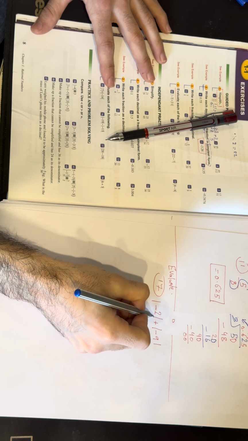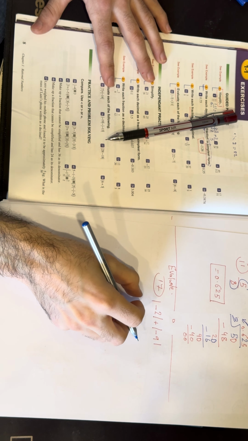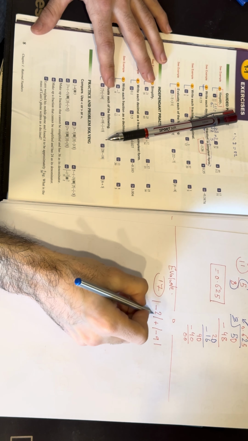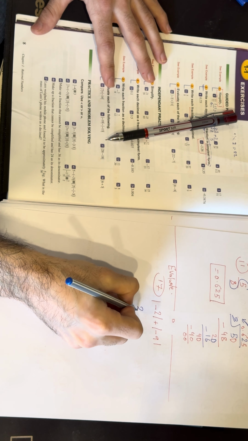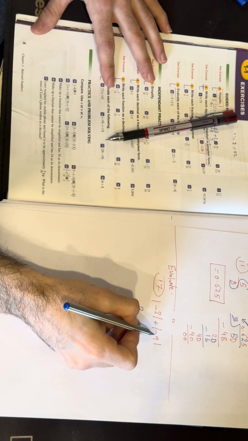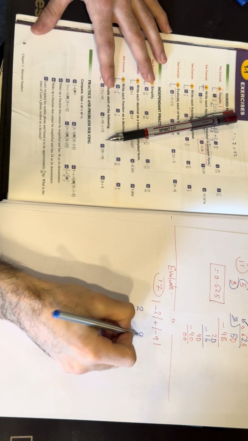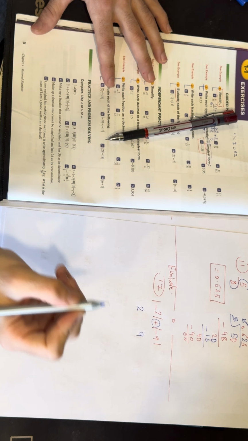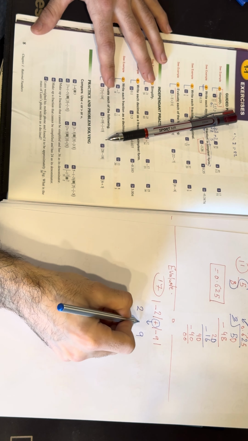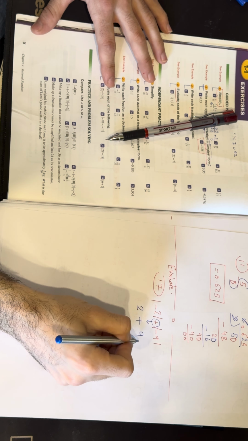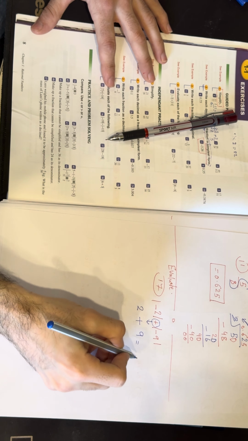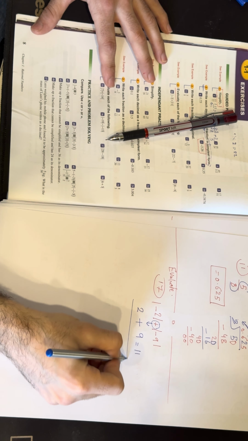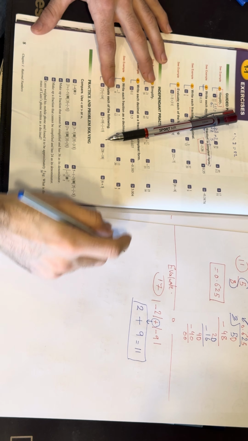We said if we remove the absolute value, the 2 will be positive. Then if you remove this absolute value, this one will again be positive. Between them, what do we have? We have plus. So I'm going to rewrite the plus like itself. So it will be 2 plus 9 equals 11. So the answer will be 11.